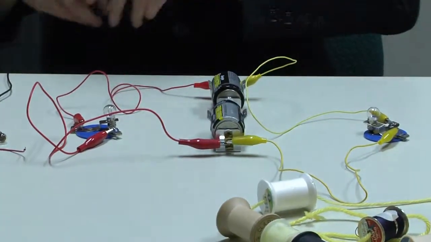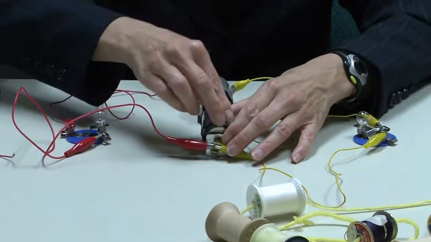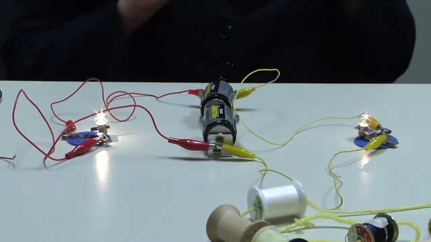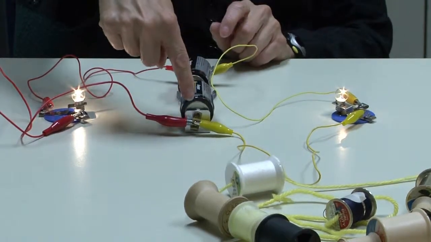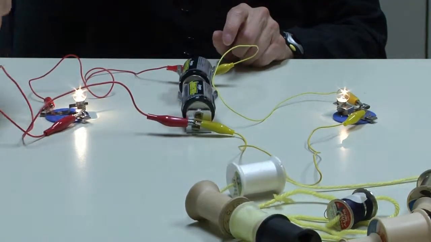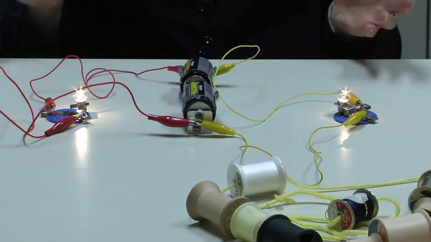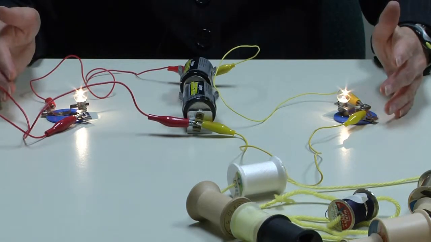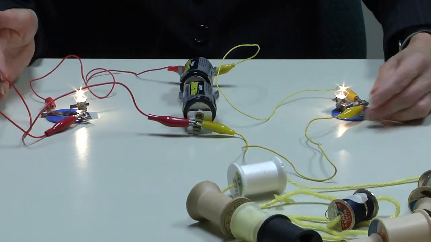And if I put my glasses on, I can see I have the batteries backwards. Sorry. And I can make both of them light up. Now here I have the current coming out of the battery. It can either go this way through this one, or it can go this way through that one. And in fact, both of the bulbs light up, and they are just as bright as the one was when it was by itself.